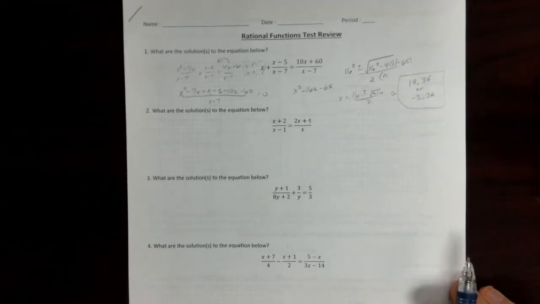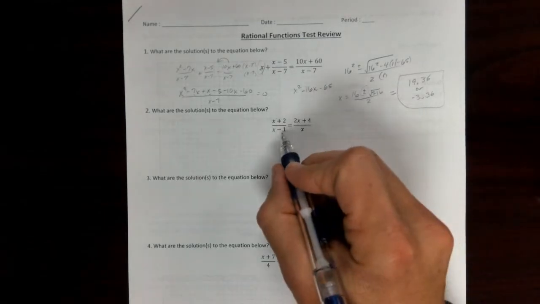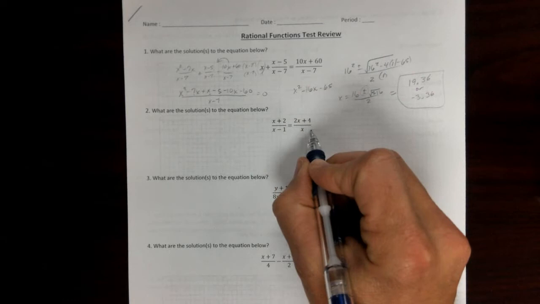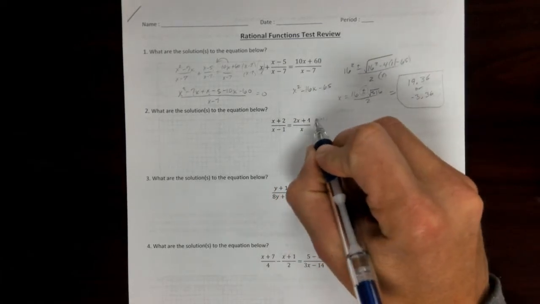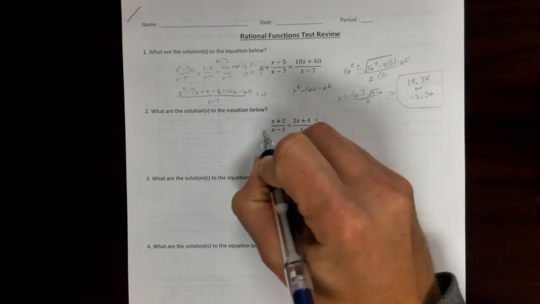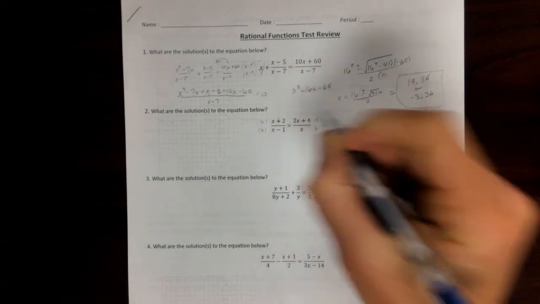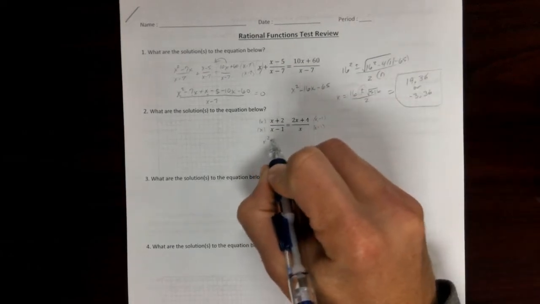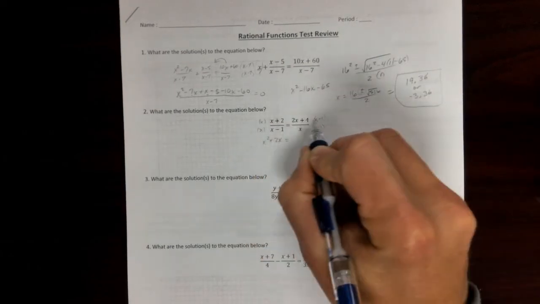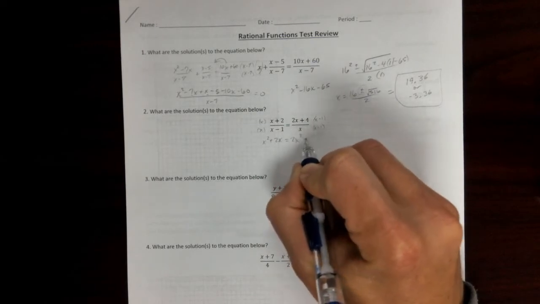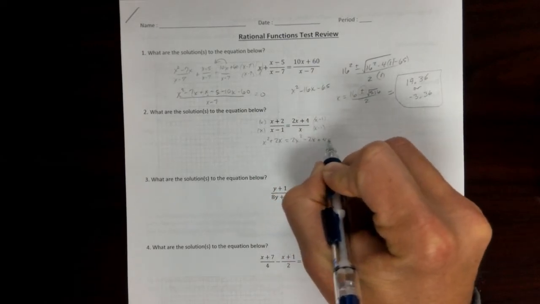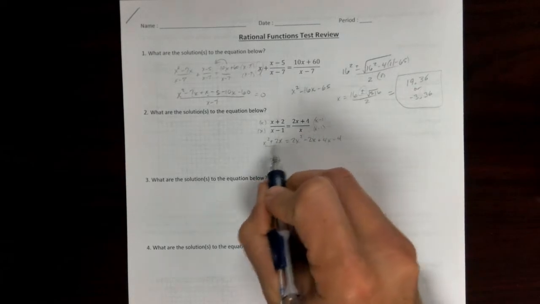Alright, looking at number 2, it says what are the solutions to my equation? Alright, so once again we need to find a common denominator. So let's multiply this side by x, this side by x minus 1. So we've got x squared plus 2x is equal to 2x squared minus 2x plus 4x minus 4. And these are over the same thing.